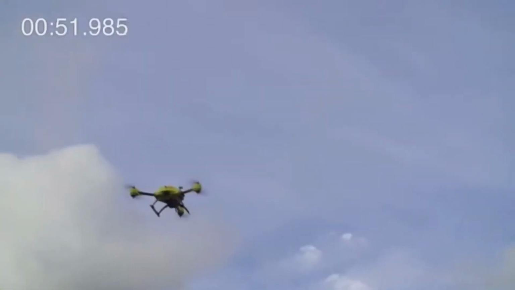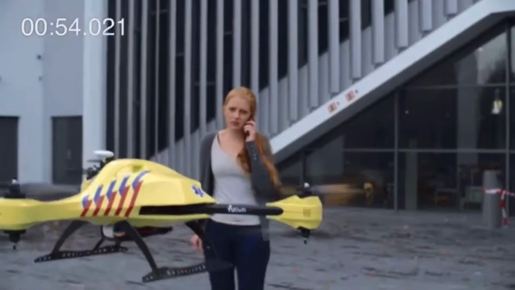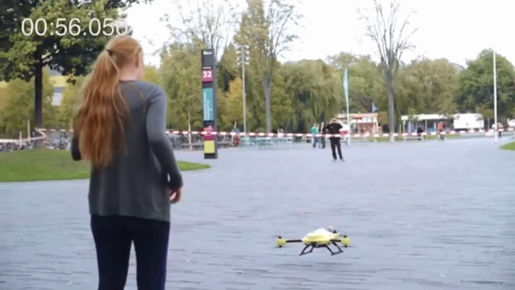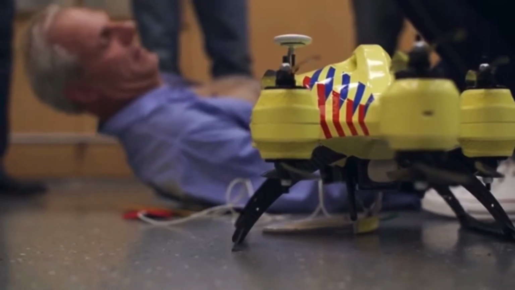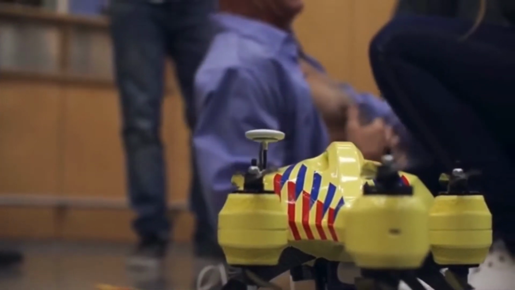by sending a flying drone to the emergency scene, delivering the most needed device, the automated external defibrillator. The bystander will be guided through the integrated speaker on the drone. This increases the chances of resuscitation from 6 to 67%.